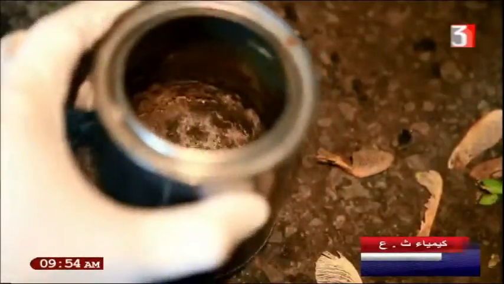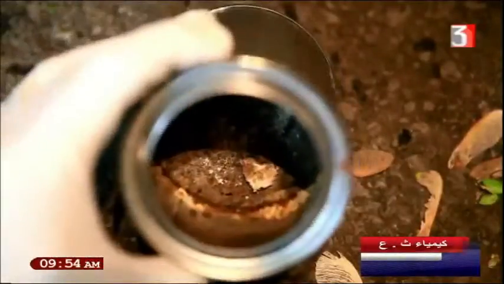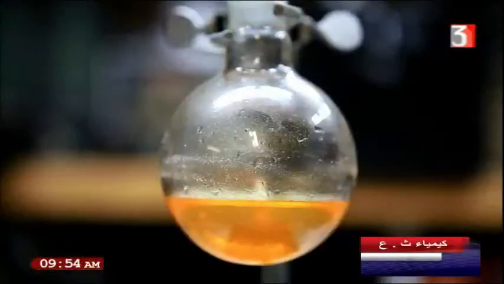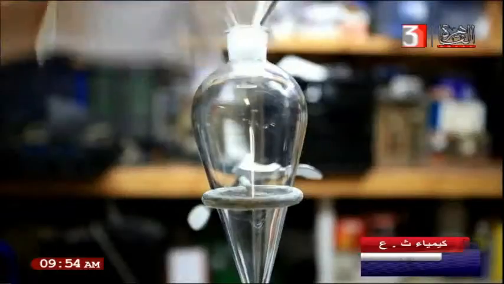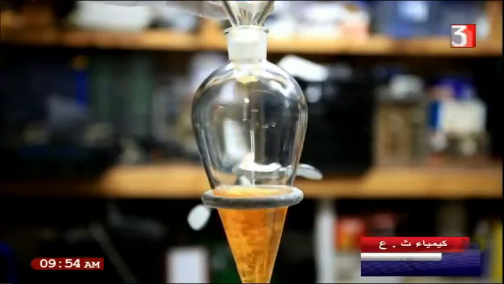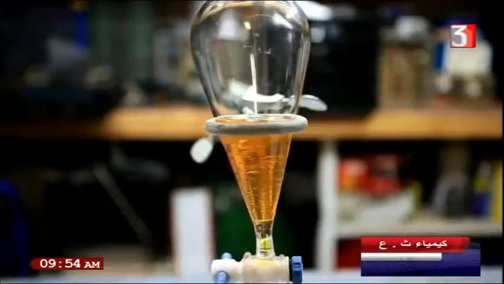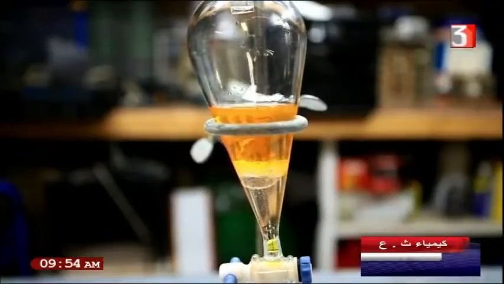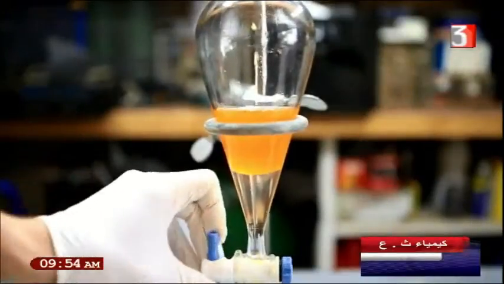At the end, I can see some black color at the bottom, because it's an organic compound, don't forget that. It means there was carbon during this burning. What do you have now? I have benzene. You see, I can separate the benzene and purify it as you see. If you add water to benzene, you find the benzene at the top and the water at the bottom.